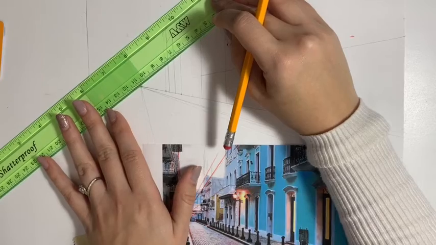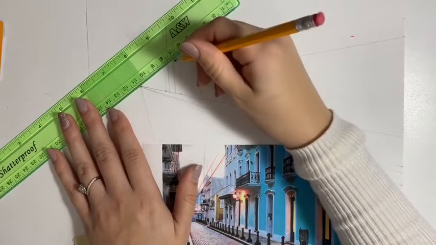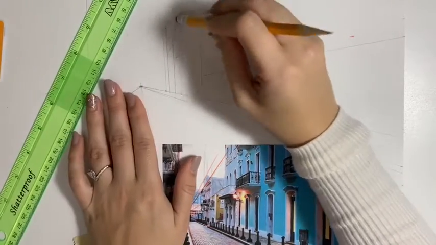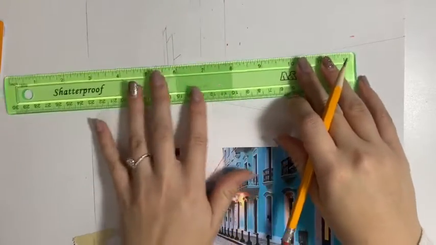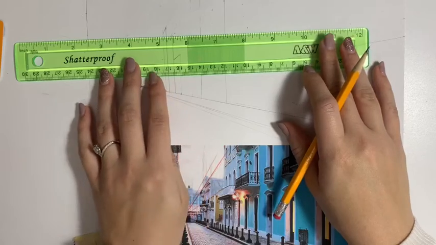So it looks like this building is going to be about this short, and I'm going to cut it off there. All right, so we got the faces of the buildings. Now dealing with 1-point perspective, anywhere where there's a corner, you need to go straight back.